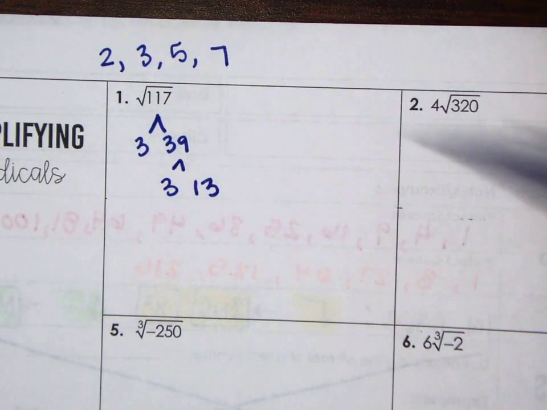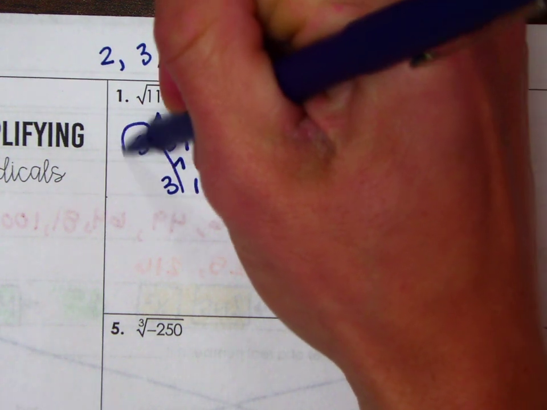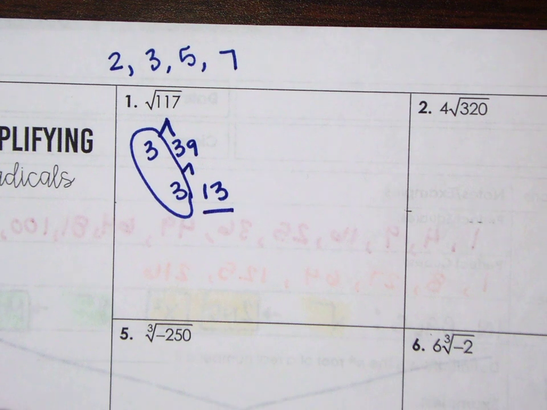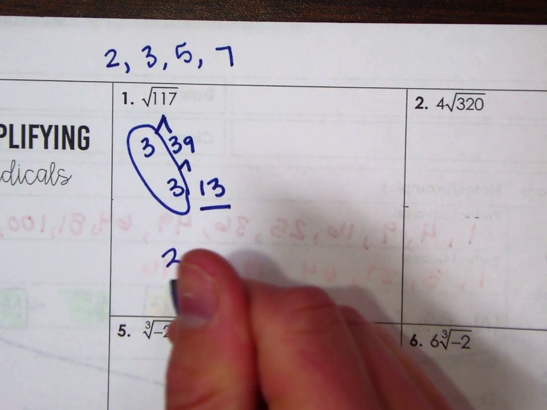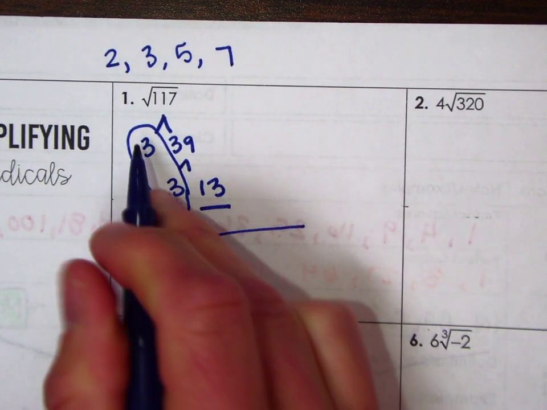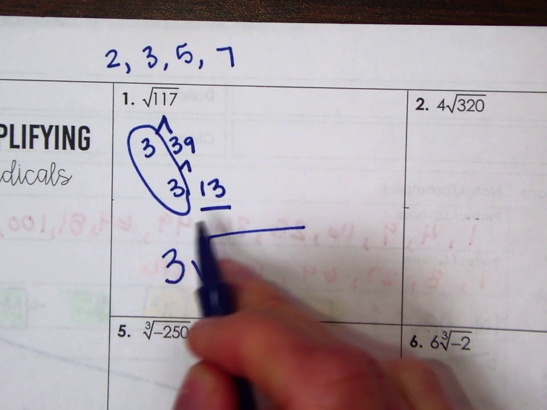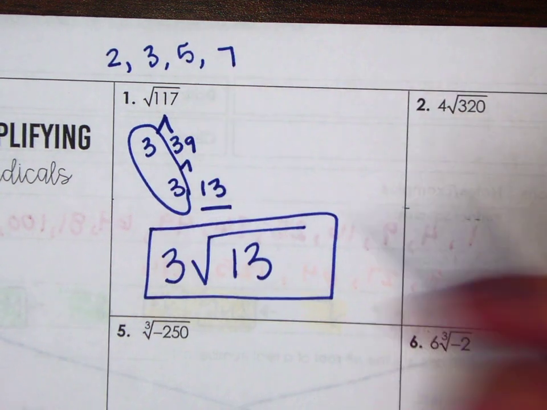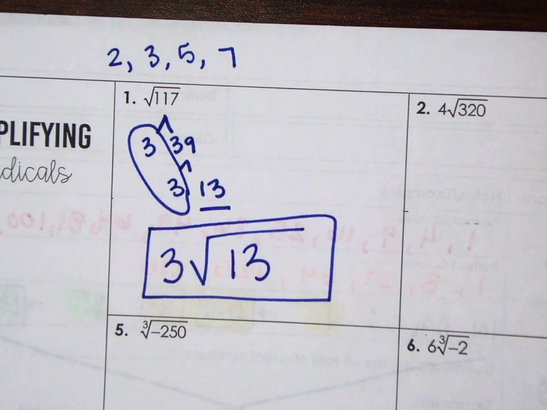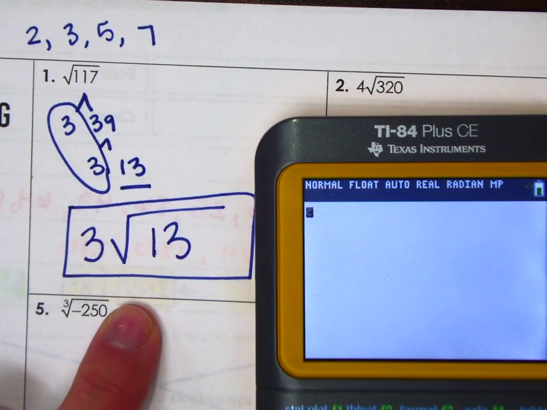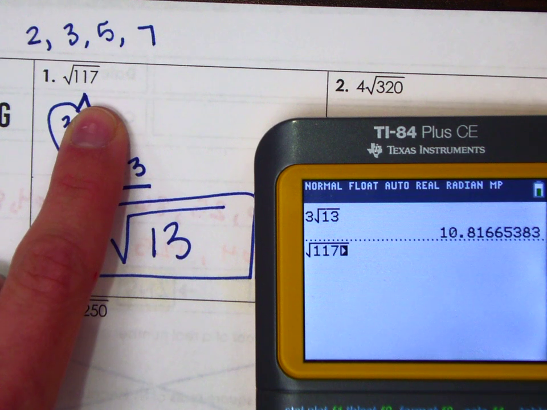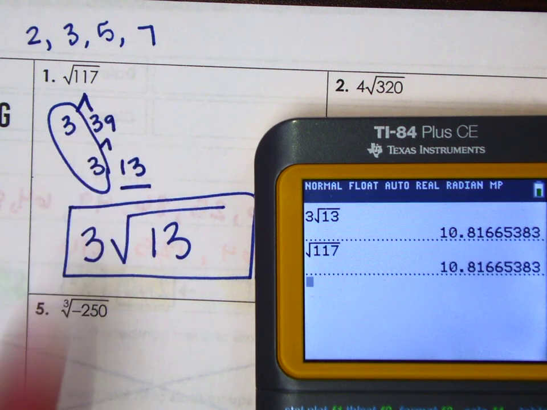Because this is a square root, we're looking for groups of 2. So I have a group of 2 3s here. This guy's left over. So remember, for every group, you bring one number out. So I'm going to bring a 3 out. It's going to go out on a date with its other 3. It's going to come out here, and the leftover has to stay home, and it's got to stay inside. And then the way that you can check yourself is you can type this in, 3 square root of 13 should give you the same decimal as square root of 117.